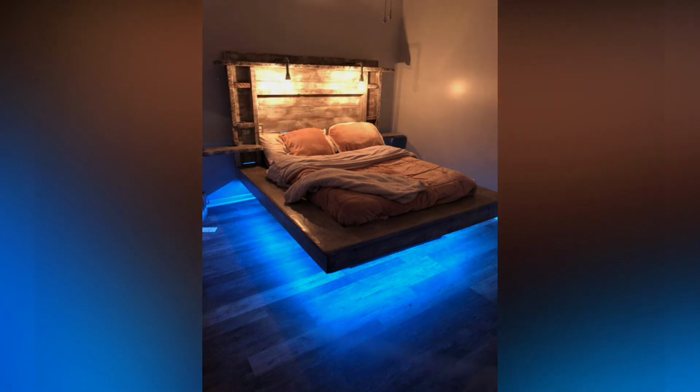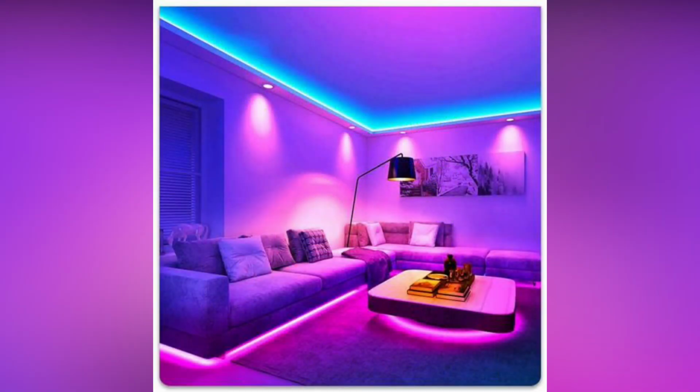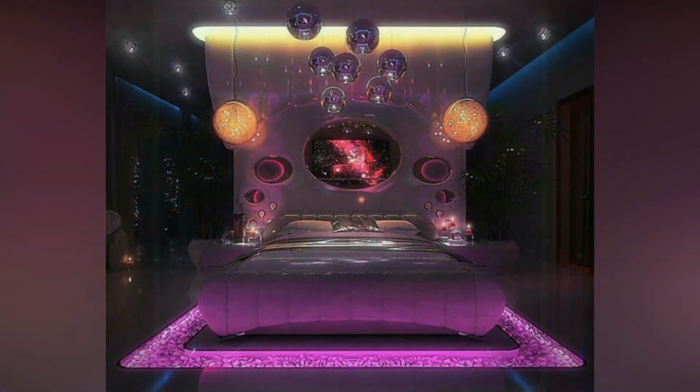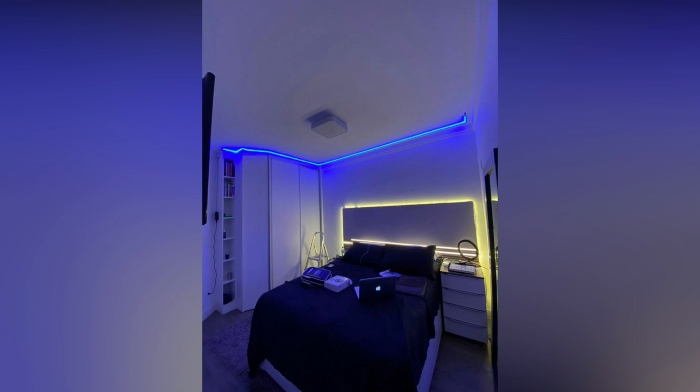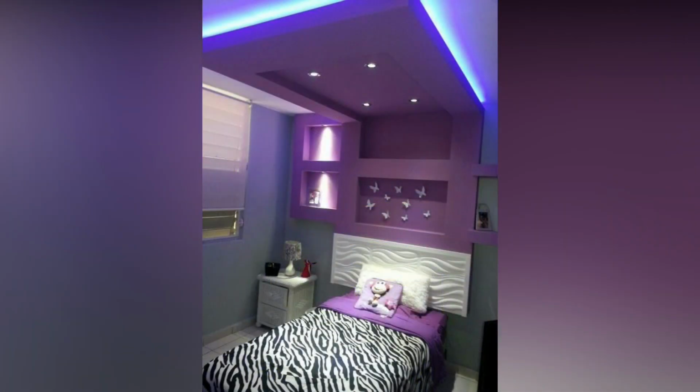Architectural accents. Unleash your creativity by using LED lights to accentuate the architectural features of your living room. Install LED strips along the edges of shelves, beneath cabinets, or around door frames to highlight the unique contours of your space. This not only adds a touch of sophistication, but also creates a visually dynamic environment, making your living room a captivating showcase of modern design.